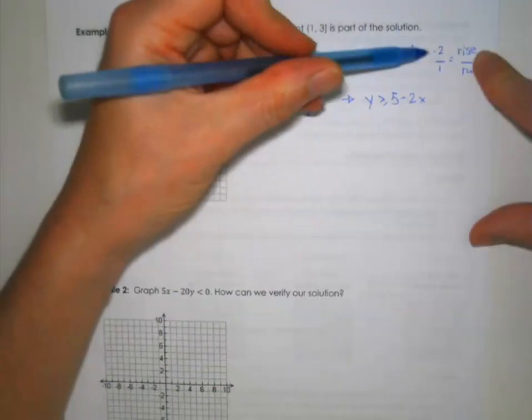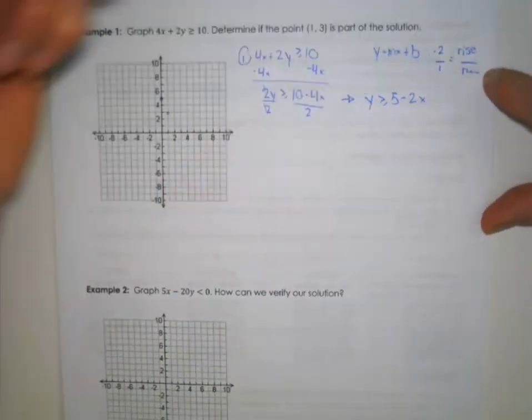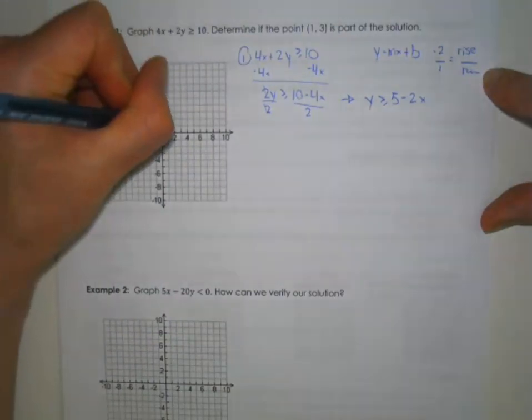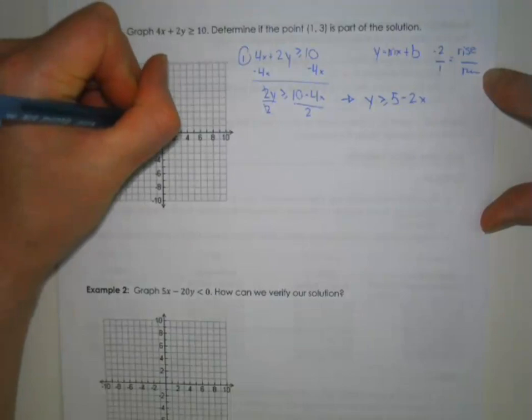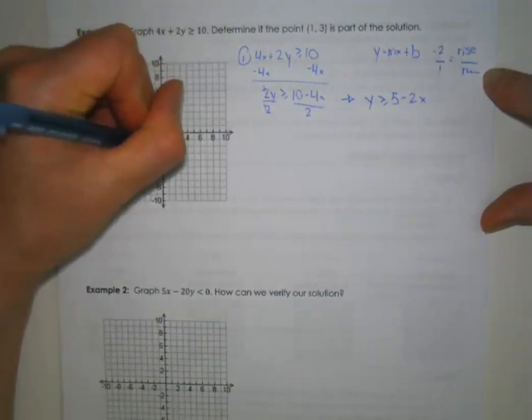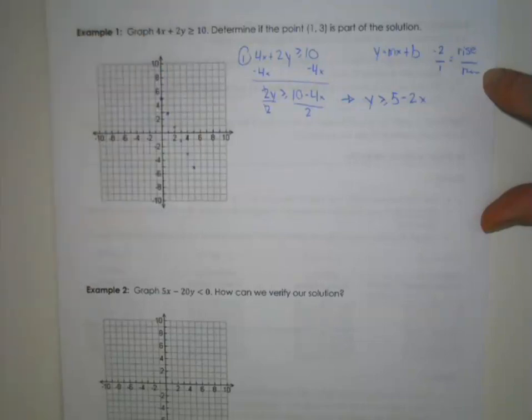So we go down 2 for our rise and over 1 for our run, and we can do that a few more times.